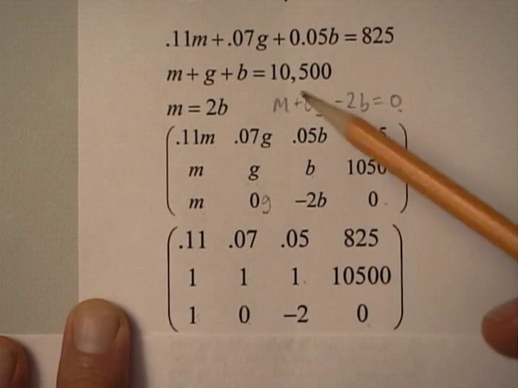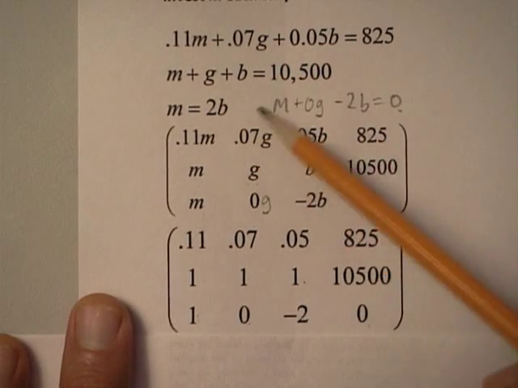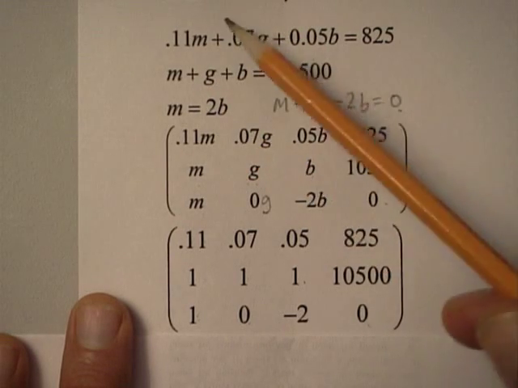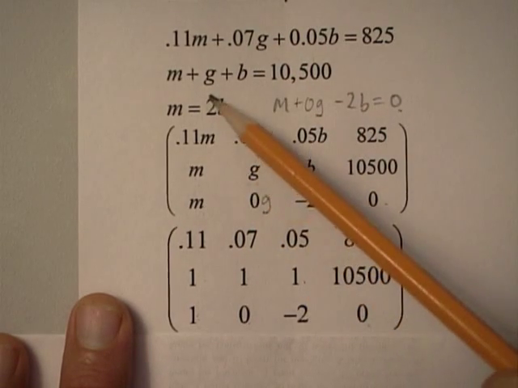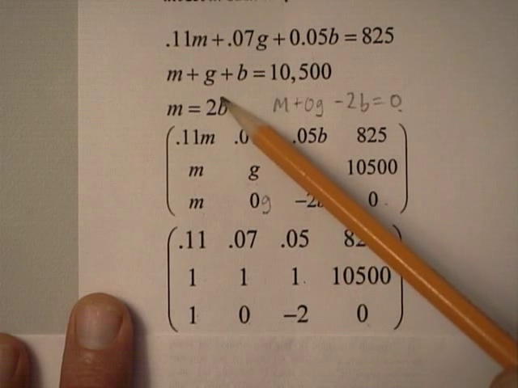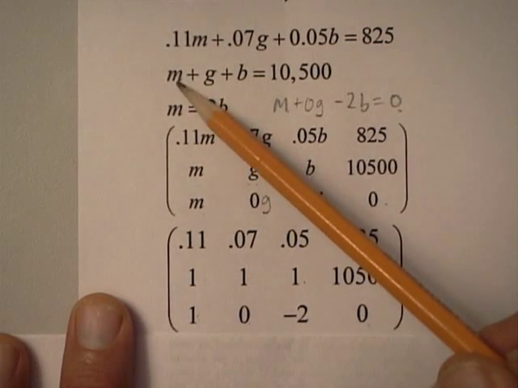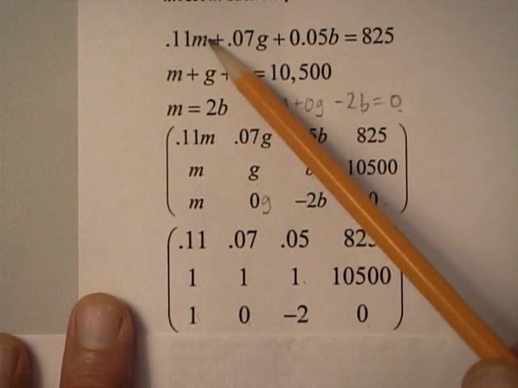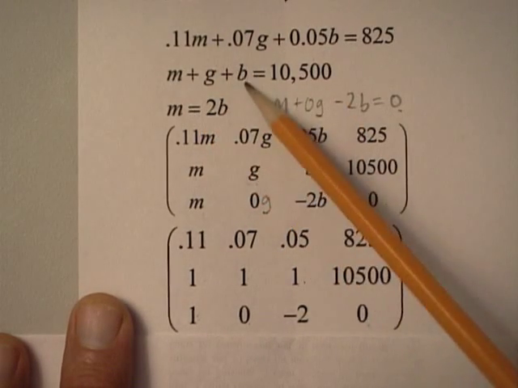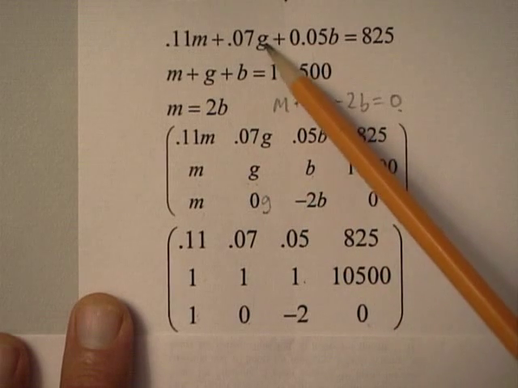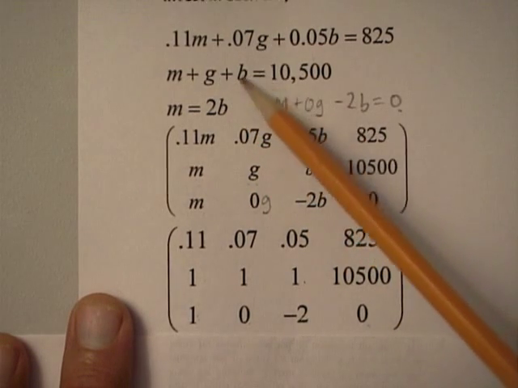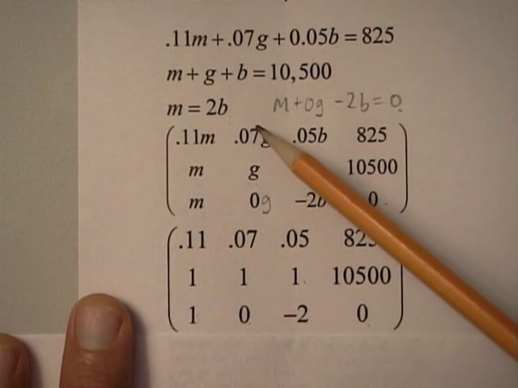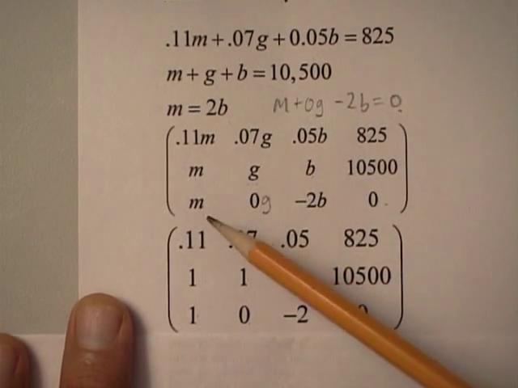Now, back in your intermediate algebra class, you would have been asked to solve this by hand. And one of the techniques would be to substitute 2B in for M. So you would have put a 2B here, and a 2B here, and then you would have combined the B's, and then you would have had to do an elimination of either B or G between these two to get G or B, and then you would have to do back substituting.